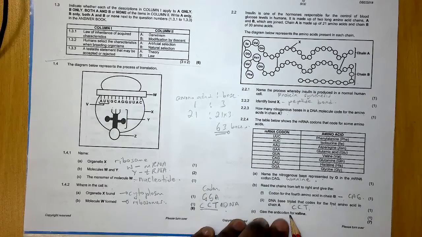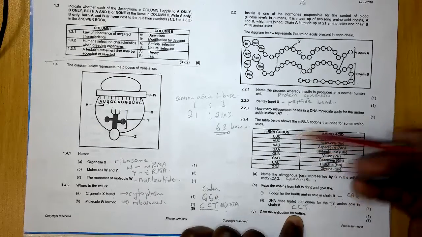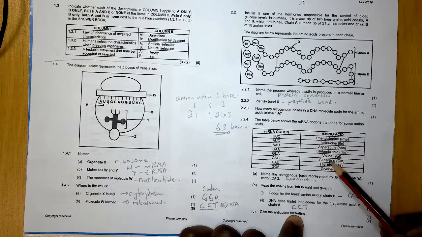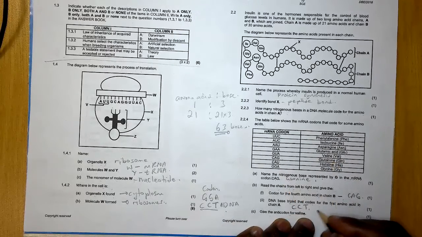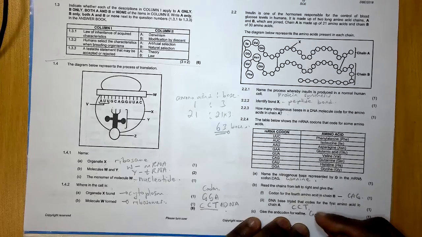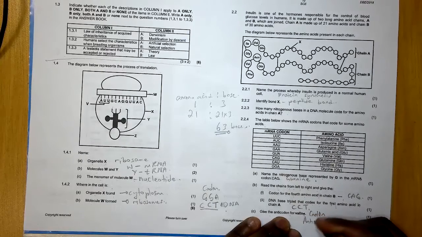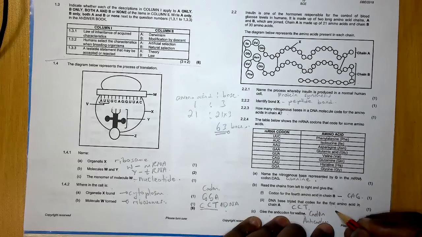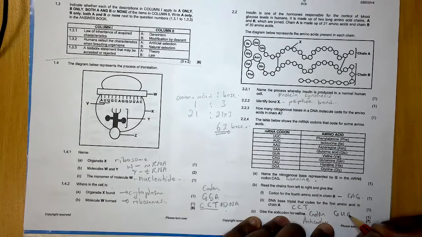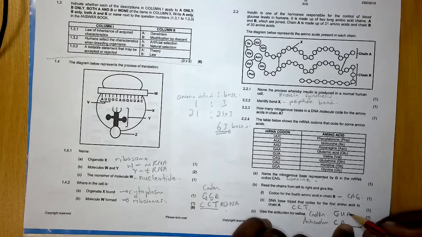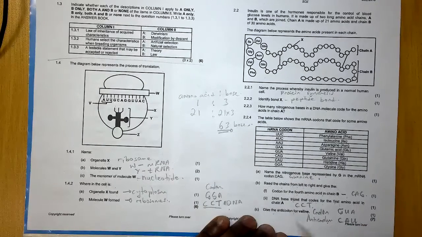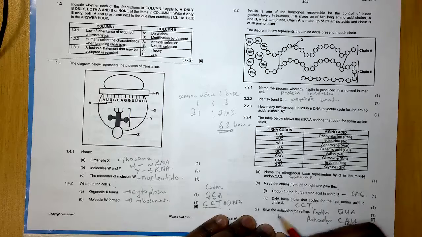Now give the anticodon for valine. What pairs with valine? Valine here is GUA. So the codon is GUA. Now what about the anticodon? It has to be CAU. U pairs with A and A pairs with U, because remember, this is transfer RNA. The anticodon is for transfer RNA. That's where you find the anticodon.